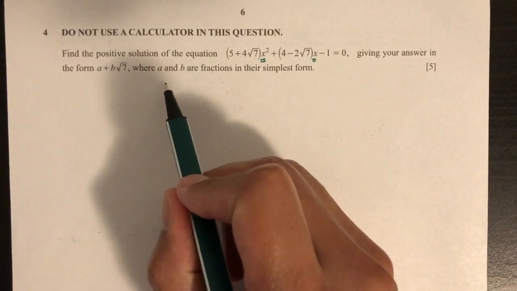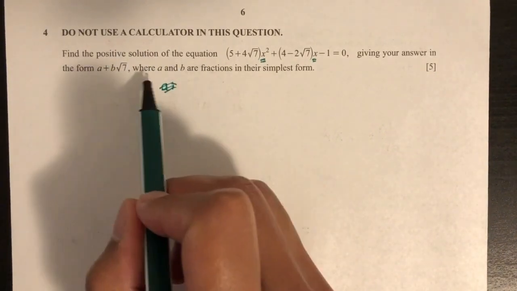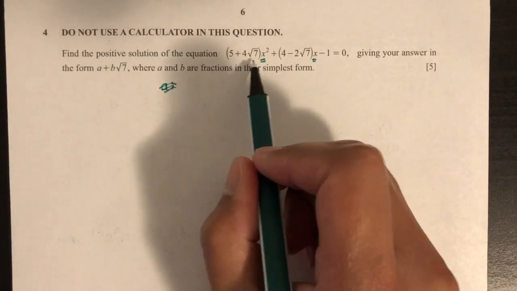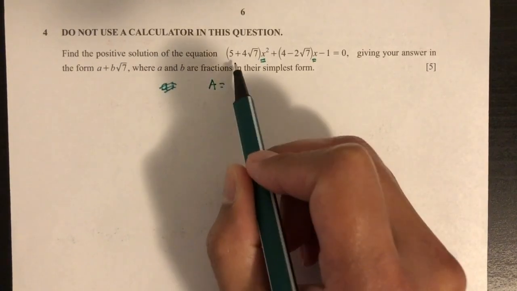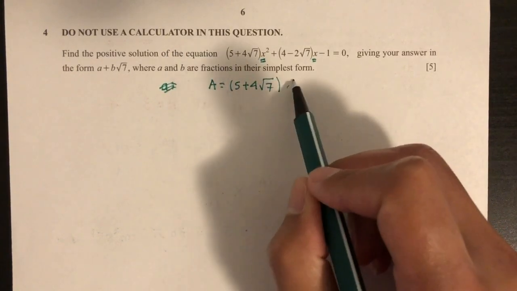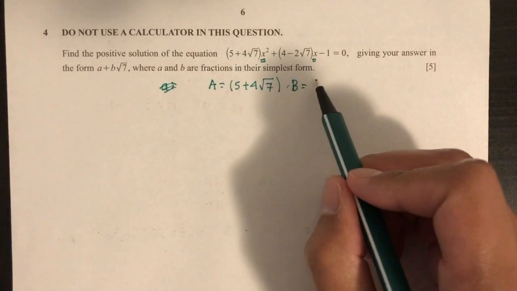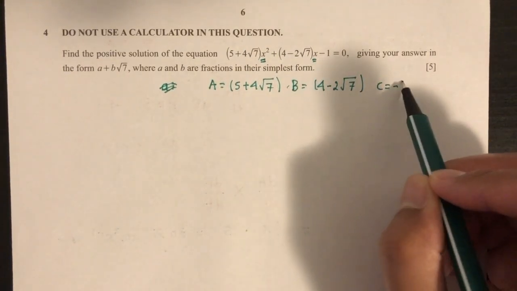So let's do that. So a will be, let's use a different constant because here we have a and b. So let's use this one, let's call it capital A, which is 5, plus this, and b will be this one, and c will be minus 1.